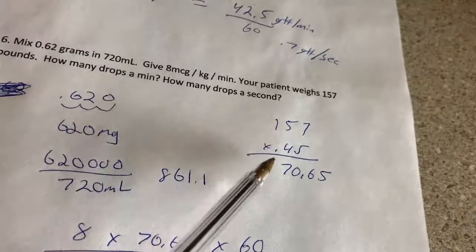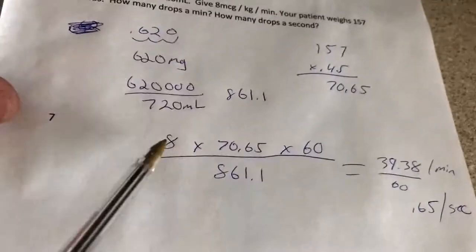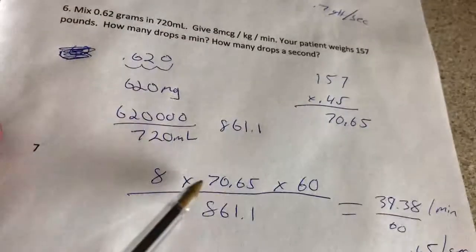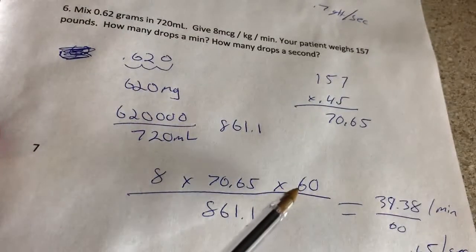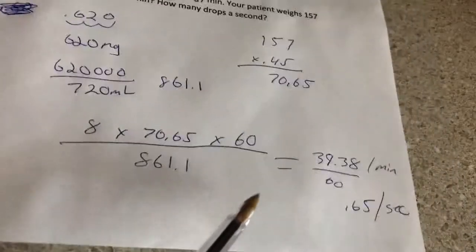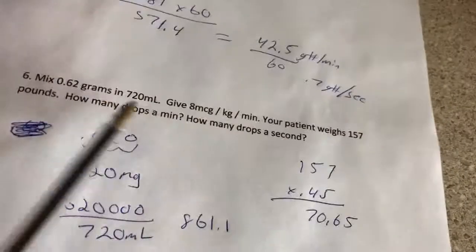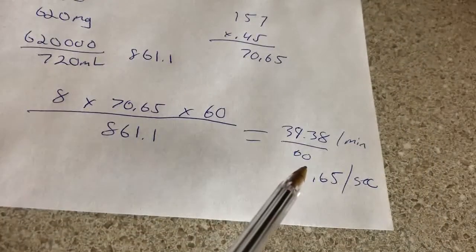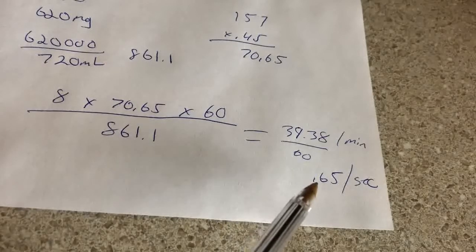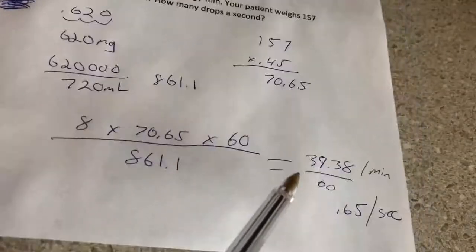So 157 times 0.45, you get 70. Take 8 times 70 times 60, divided by our concentration, you get 39.38 drops a minute, which answers this question, how many drops a minute? And then to get the second question, divide by 60, and you get 0.65. How many drops a second? 0.65.